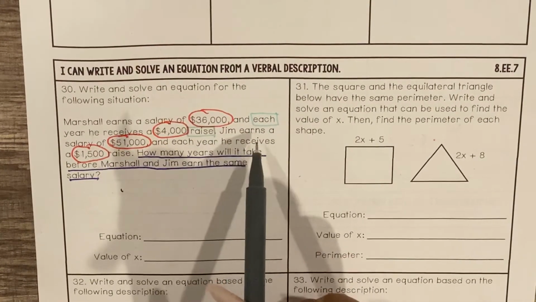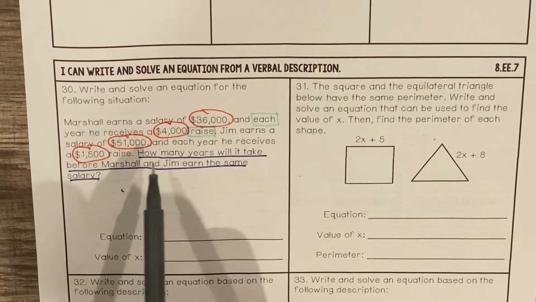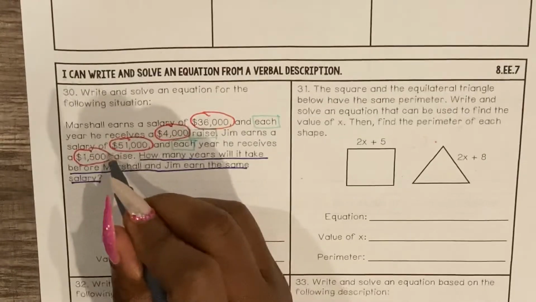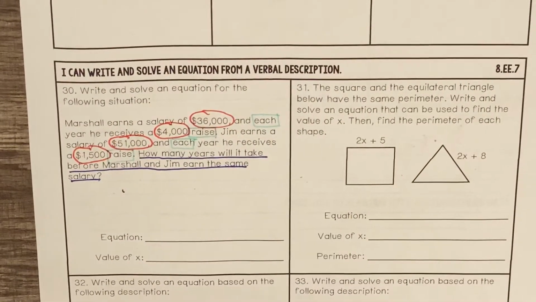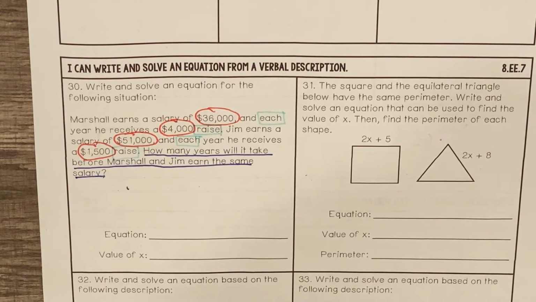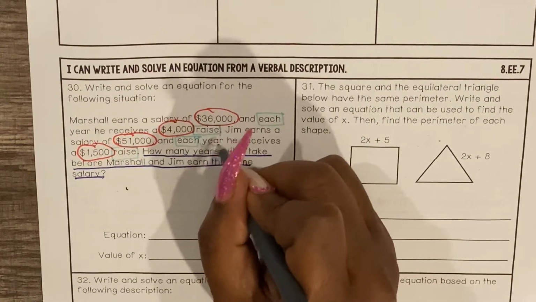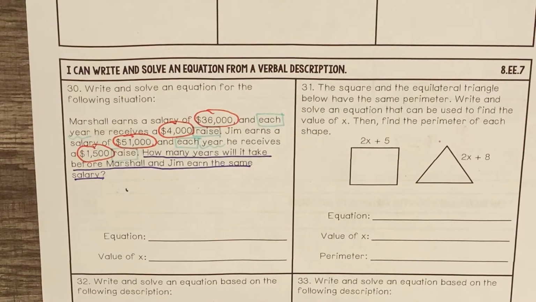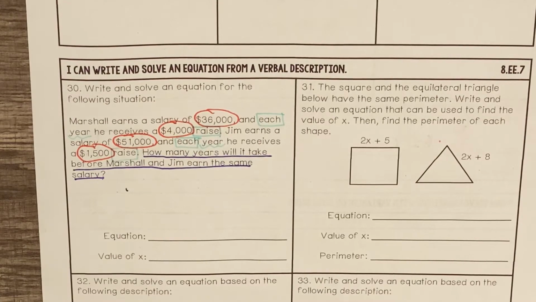So let's go back. Jim earns a salary of $51,000, and each year he receives a $1,500 raise. So now we know Jim and Marshall. We have their information. We know who earns what and how often they earn it. I'm going to put a squiggly line under year, because we don't really have to put a box around each, because technically we're talking about each year. Each is the word I want you to hone in on. That's the word I want you to pay attention to, because that goes with your slope. Every year there is a constant rate of change.